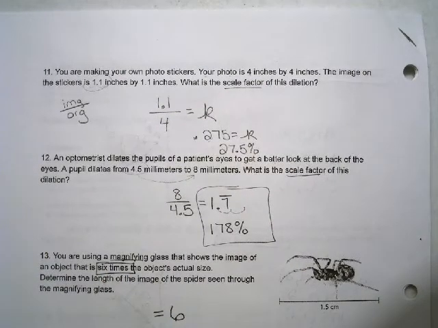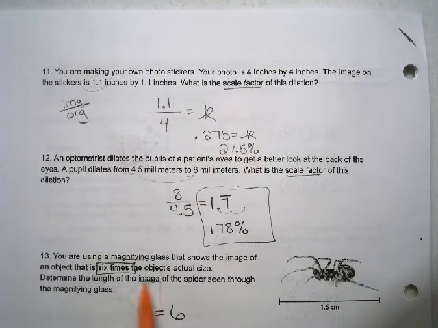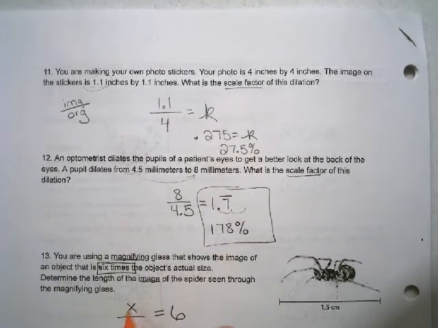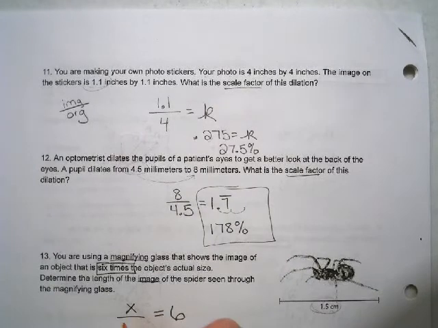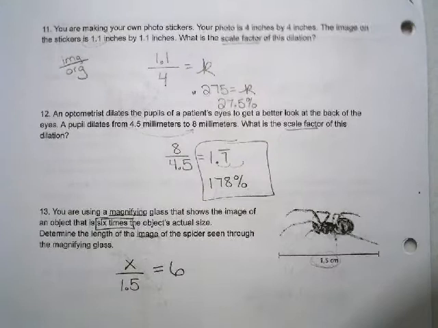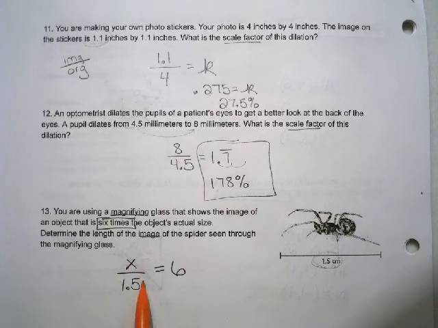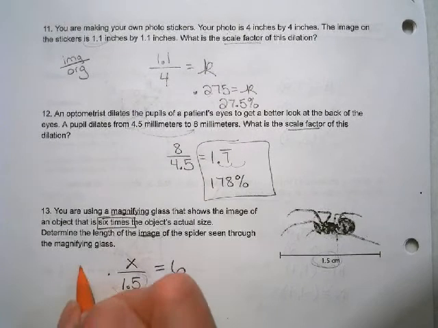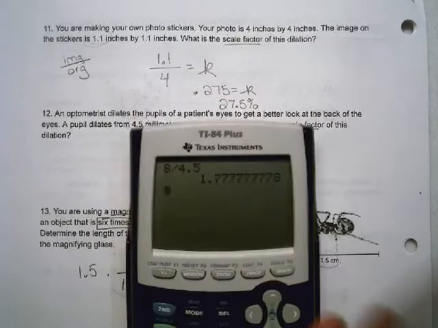All right, on number 13, notice they're telling us that it gets magnified 6 times. So that is my scale factor, 6 times. Now it says, determine the length of the image. So I don't know the image, but this must be the spider. So it's 1.5 like that. Now, if you notice in this problem, the variable's on the top. That's fine.